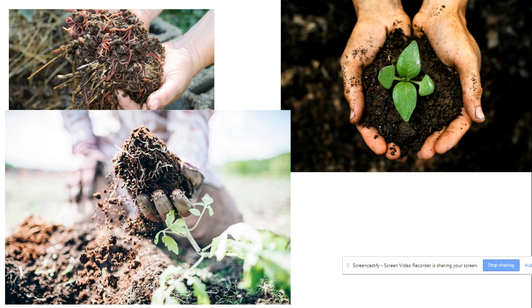Here's some examples of that dark organic humus. That's what we're going to learn. So it's called humus soil.